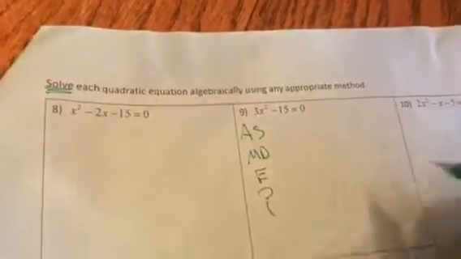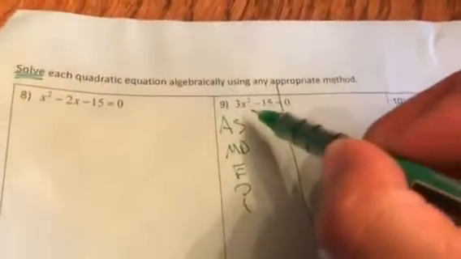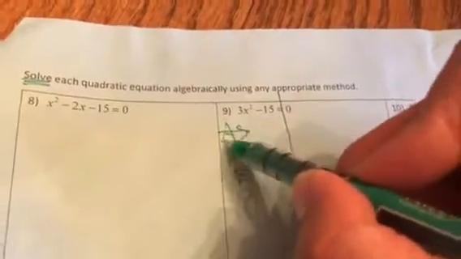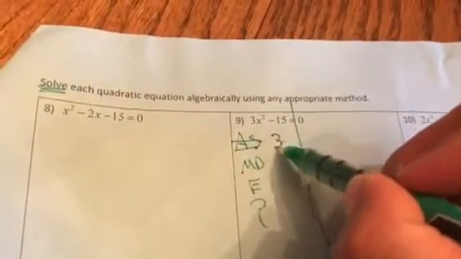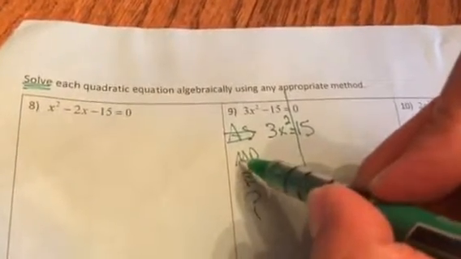When you do this on the final, make sure you write those steps down. So remember, x wants its own room. To get x by itself, I'm going to move my addition and subtraction first. I'm going to add 15 to the other side. And now I'm going to move my multiplication and division.